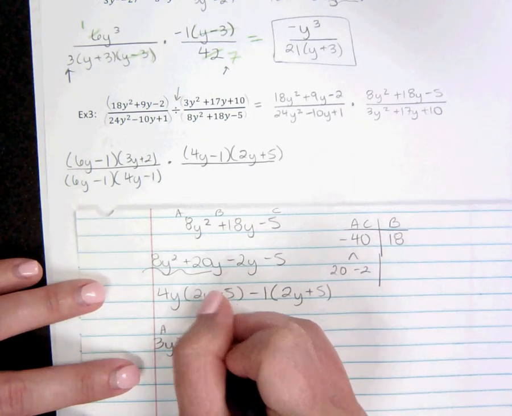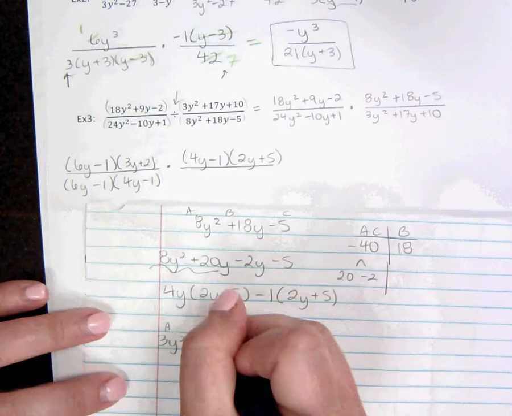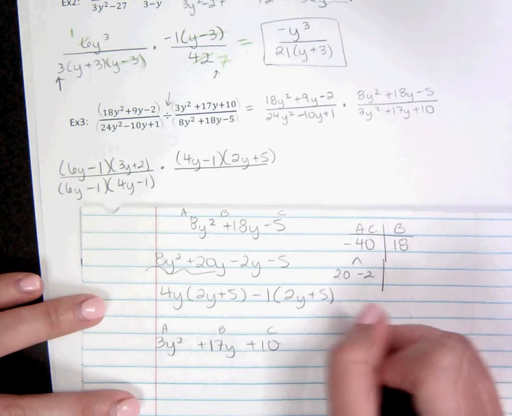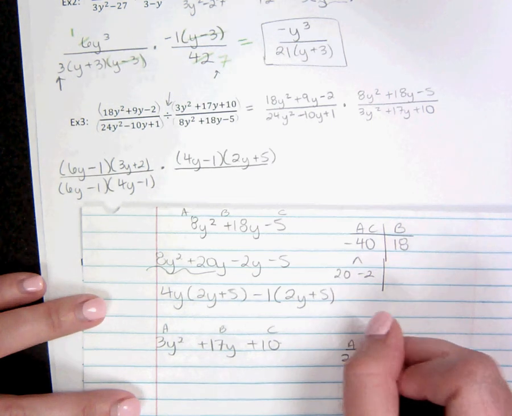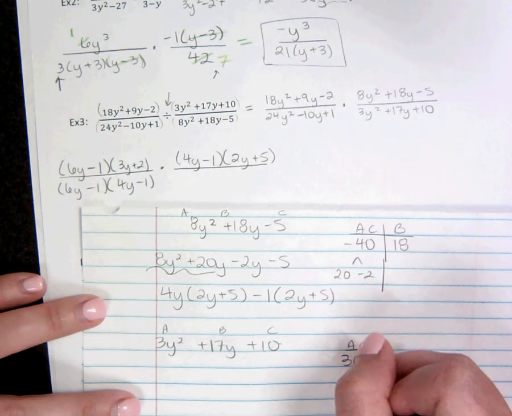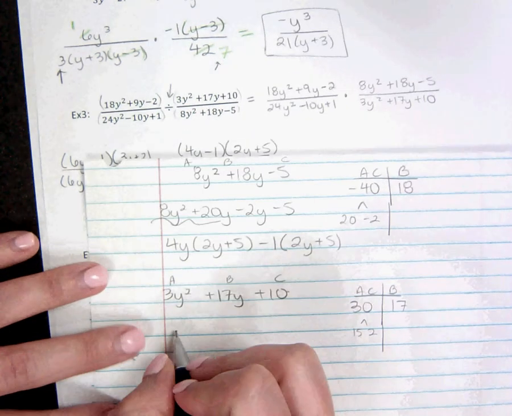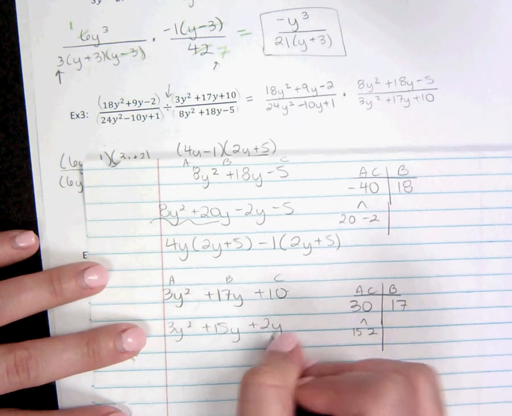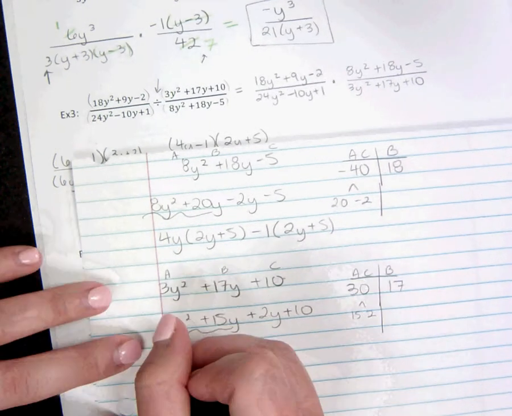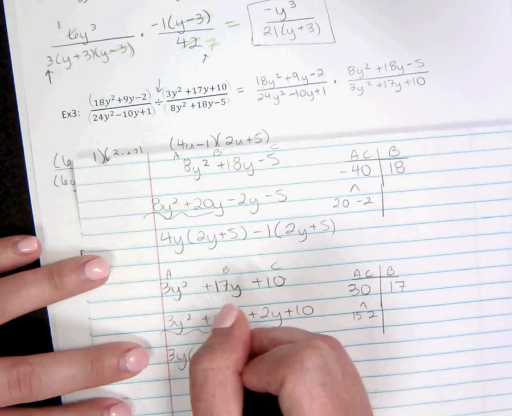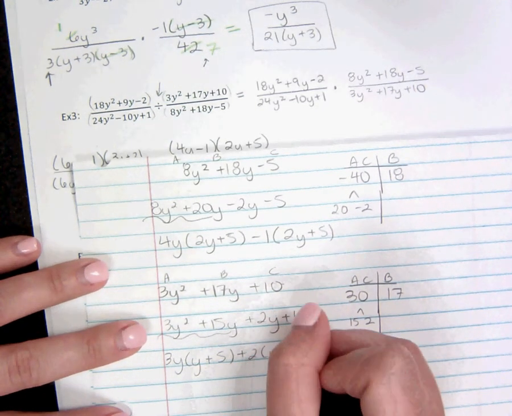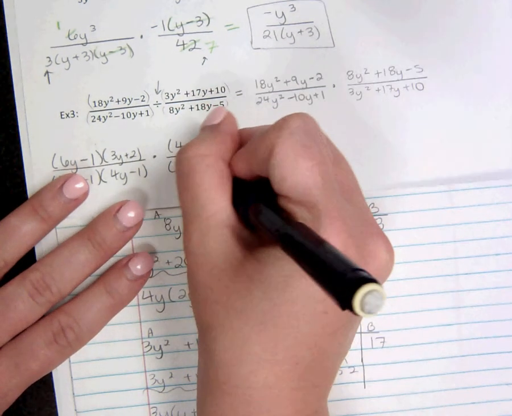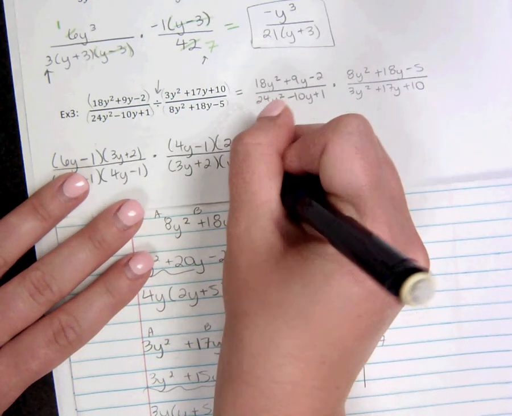3y squared plus 17y plus 10. So we have 30 and 17, which would be 15 and 2. So 3y squared plus 15y plus 2y plus 10. So that's 3y times y plus 5 plus 2 times y plus 5. Okay, so that factors into 3y plus 2 times y plus 5.